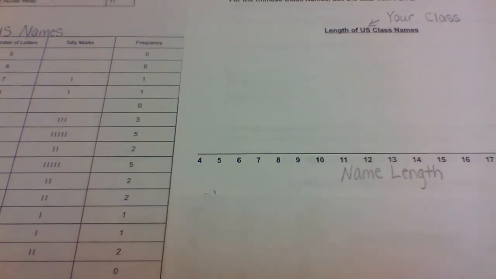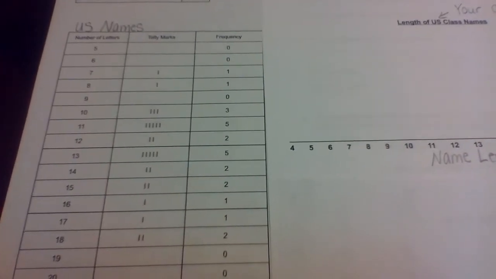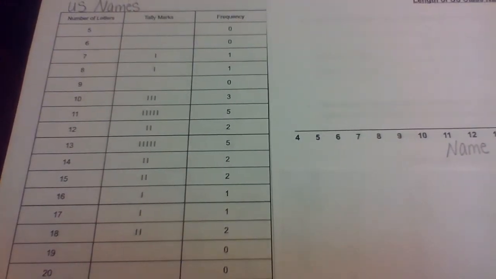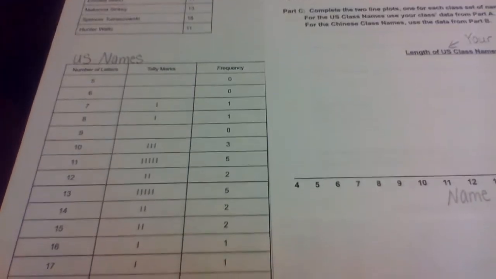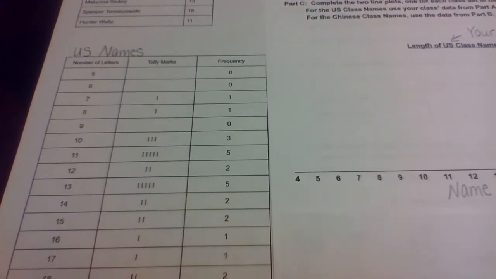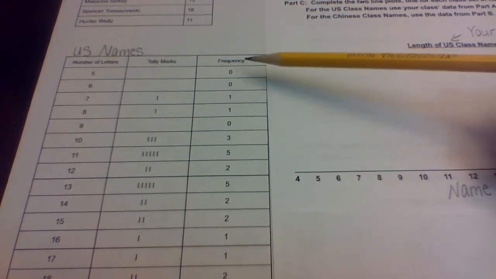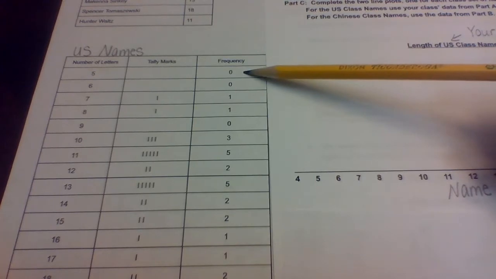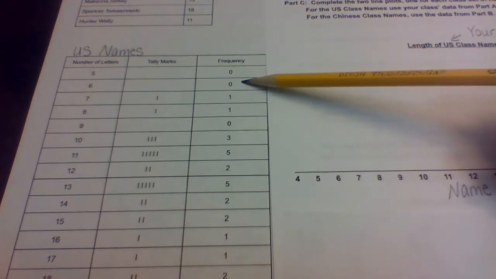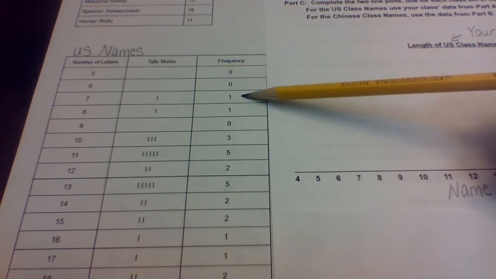Okay, now over here looking at our frequency table, I need to figure out a good starting point. So if I look at the number of letters that I have in the names in my table, I don't have any number of letters that have 5. I don't have any that have 6. I do have a 7.